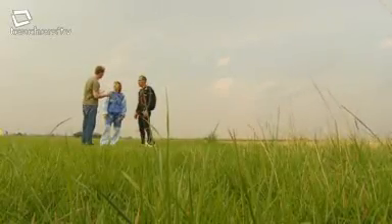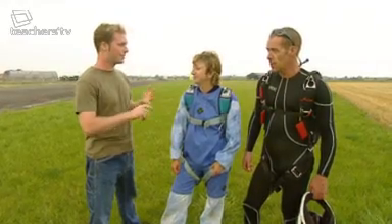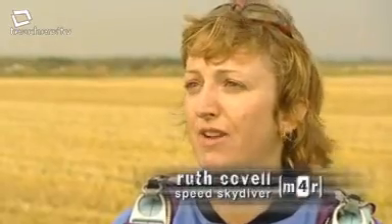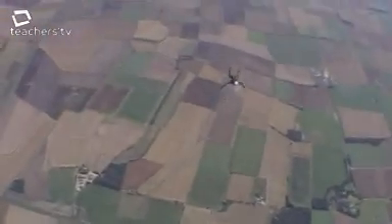OK, so tell me, what's the difference between speed skydiving and normal skydiving, obviously apart from the word speed? Well, basically it's your body position. In normal skydiving, in flat flying, you are belly to earth and you have a big stable spread and arch position. But in speed skydiving, you need to minimise the amount of surface area, so you're pretty much head down. So Ian, how does actual competition work then?